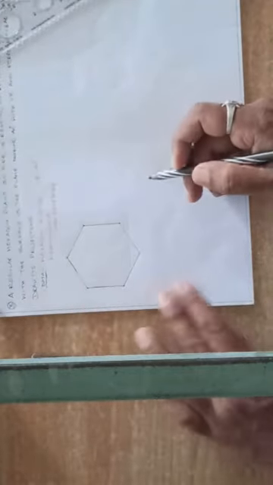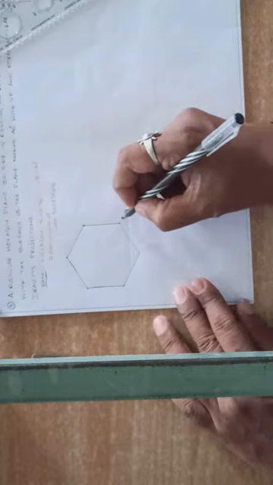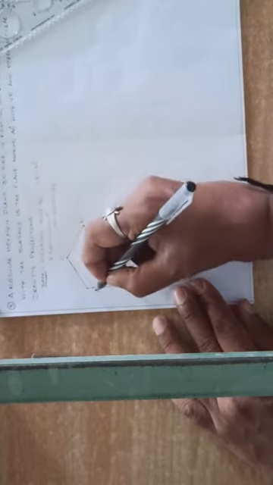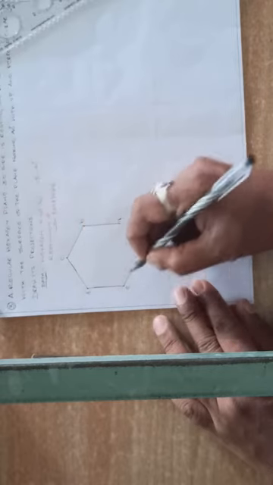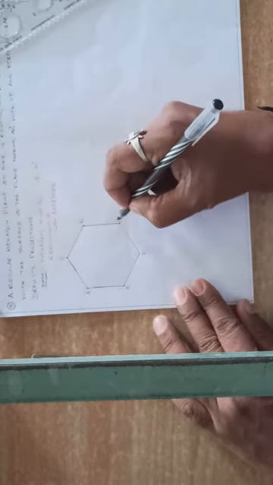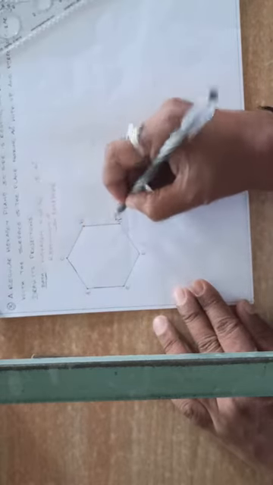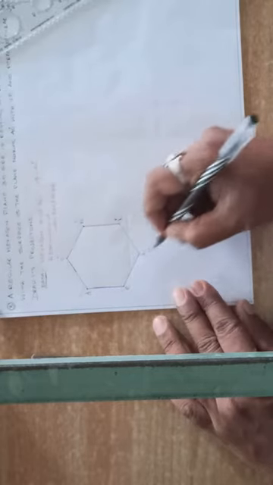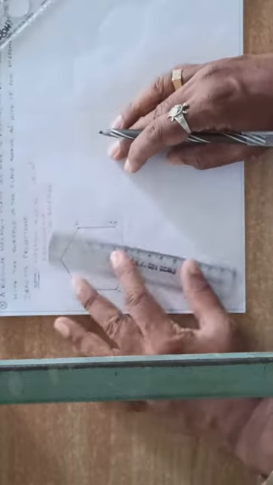Now let me take points from here: A, B, C, D, E and F. All the points in the front view should have a dash: A dash, B dash, C dash, D dash, E dash and F dash. Right? Now you have to draw the vertical projections from these points.